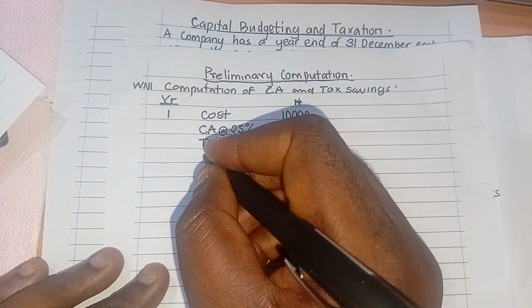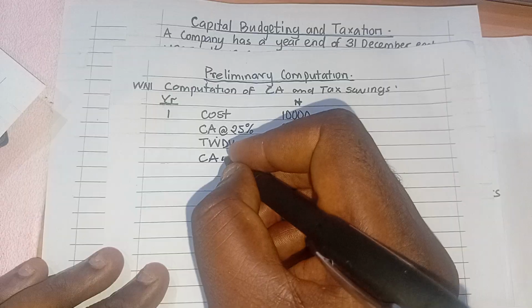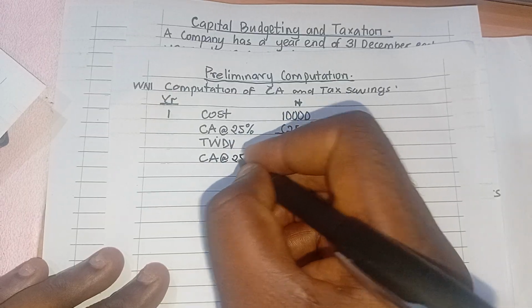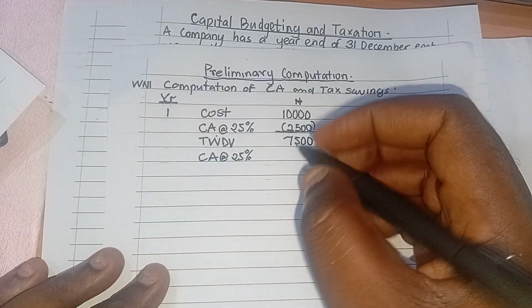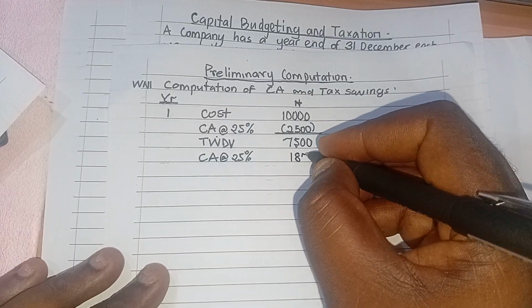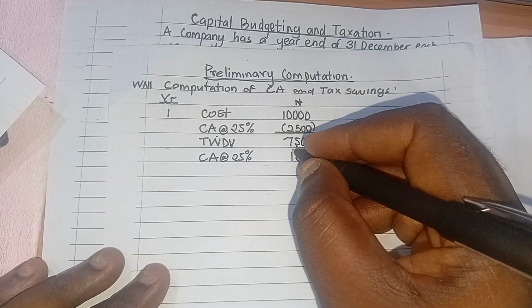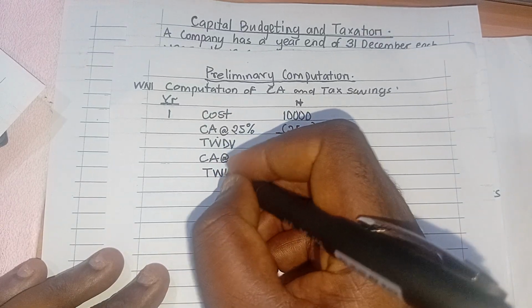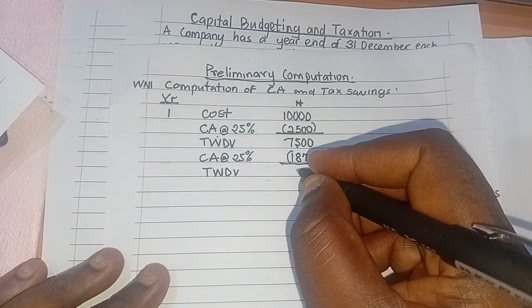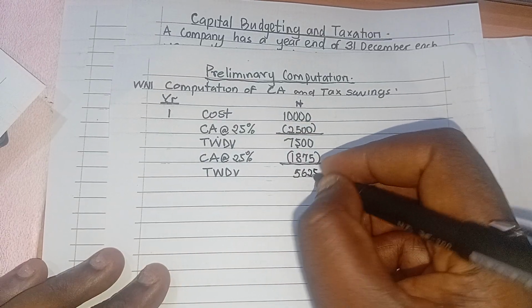For the next year, the capital allowance is at 25%, reducing balance method. So when you calculate this, what do you have? You have 1,875. Then you are going to have your TWDV, which is 5,625.